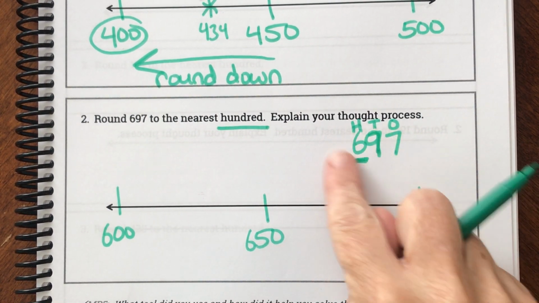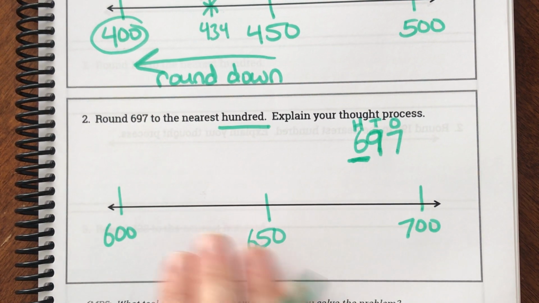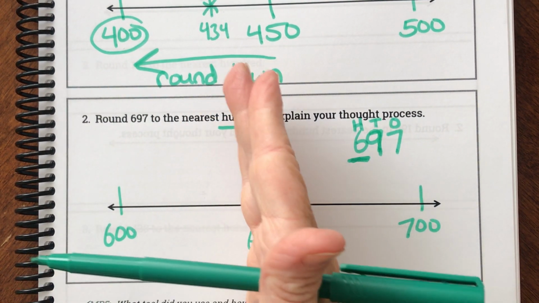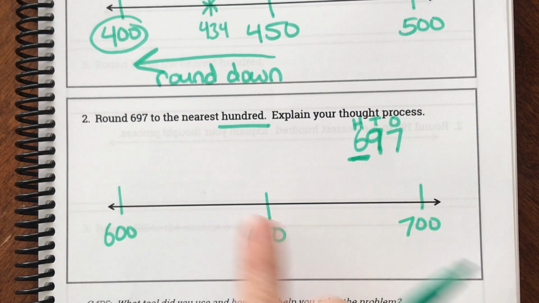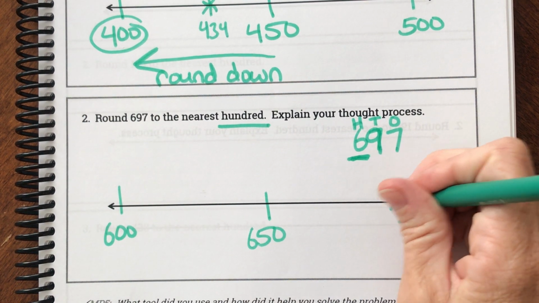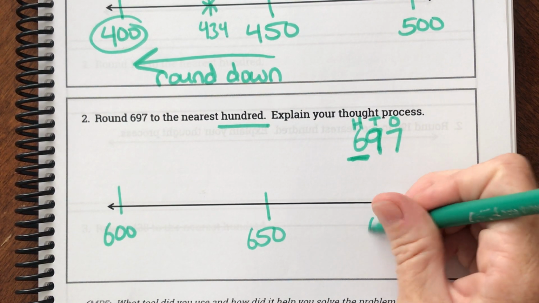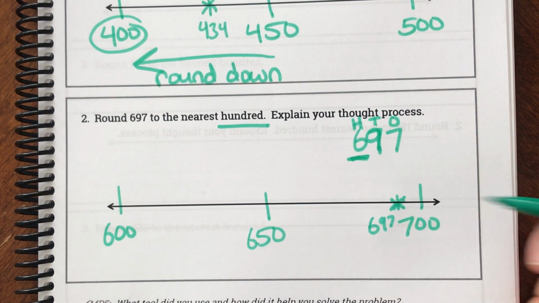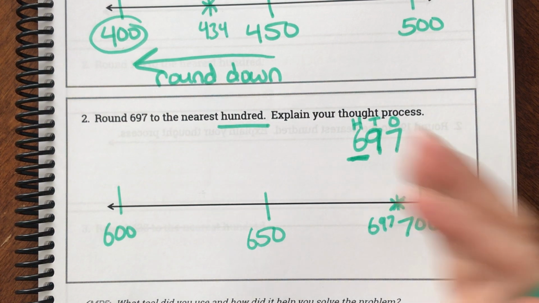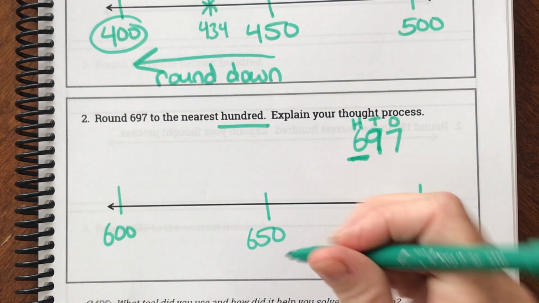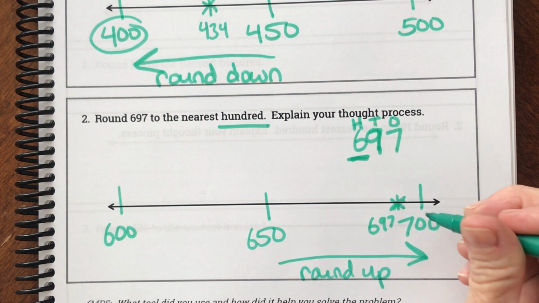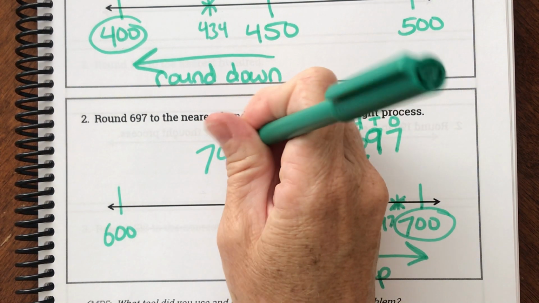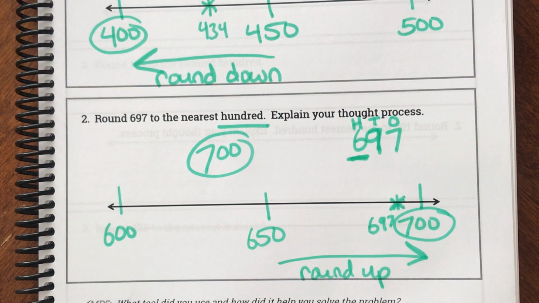Where does our number go? Where would 697 go on this number line? Is it going to go on this side or on that side? Well, it's going to go on this side, but 697 is really close to 700. So close. It's probably about there, maybe even closer. So since our number's on this side of the number line, we are going to round up. So our answer is 700.